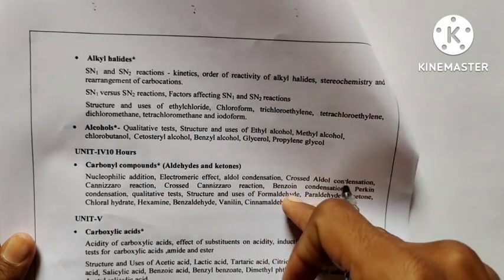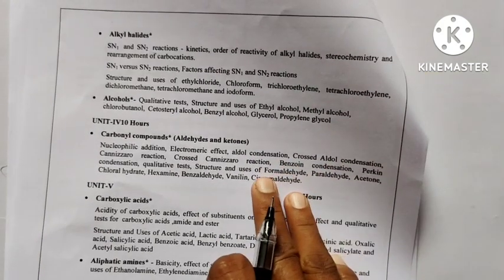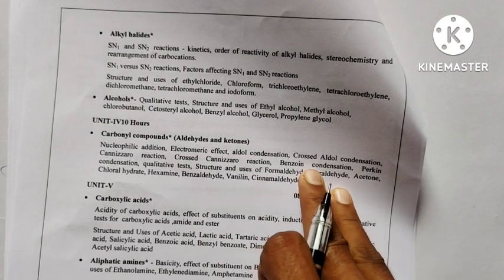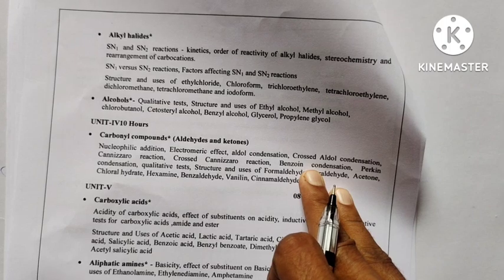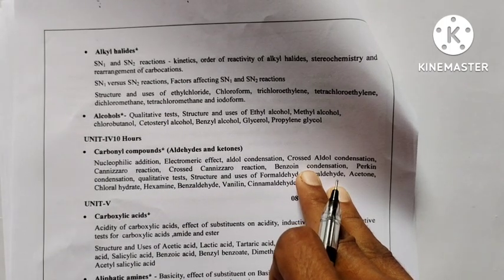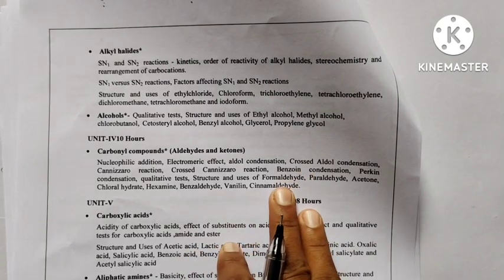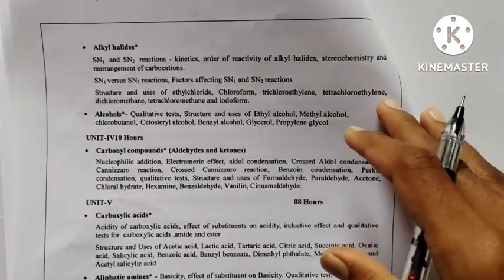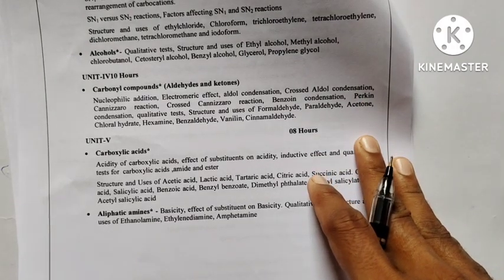From here, 15 marks are fixed from unit 4, a very important unit. Some reactions are there, but don't worry. One or one and a half months before the examination I will give some important questions with answers. You study that, it's enough for your examination. Like aldol, cross aldol, benzoin, and uses and structure of formaldehyde.